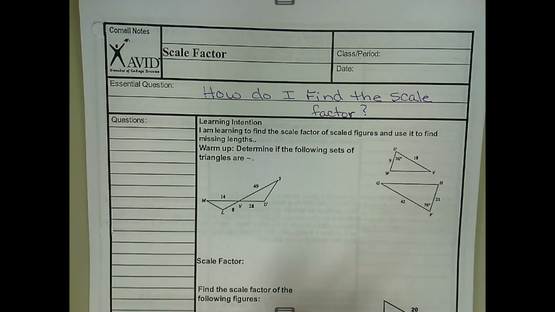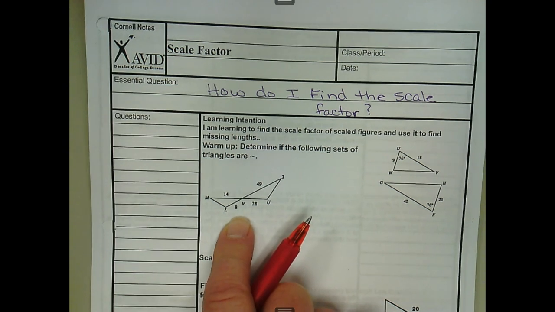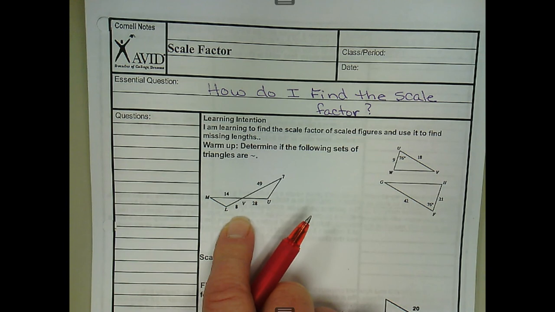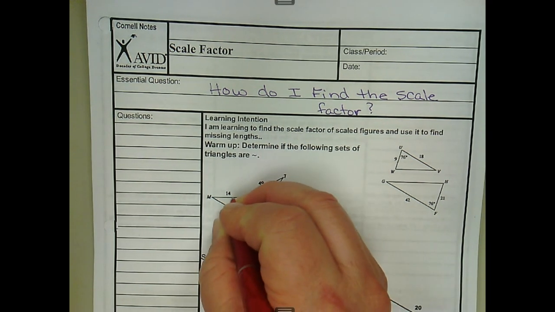So I want you to look at the first set of triangles. We've got two sides, so we can do two of the three sides for the proportions. But we've got to have all three sides for the side-side-side similarity. If we can't do the three sides, we have to look and see if we have congruent angles. Do we have any angles in this picture that are congruent? If you said yes, you would be correct.